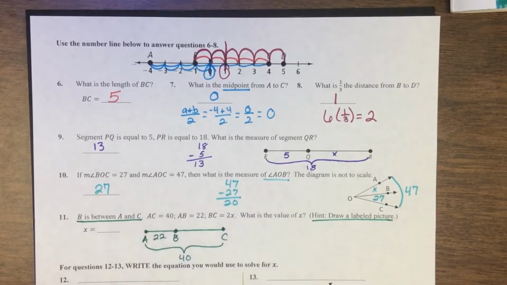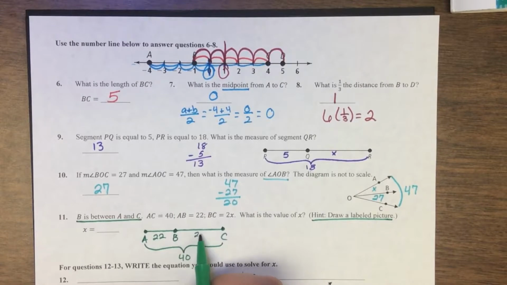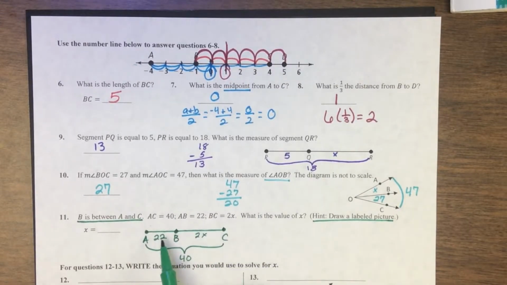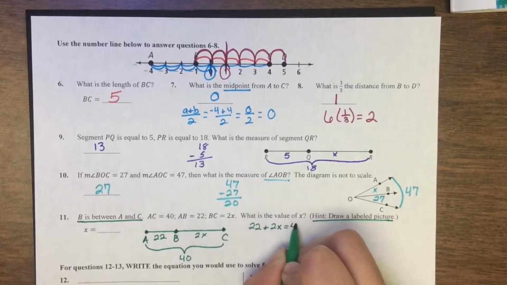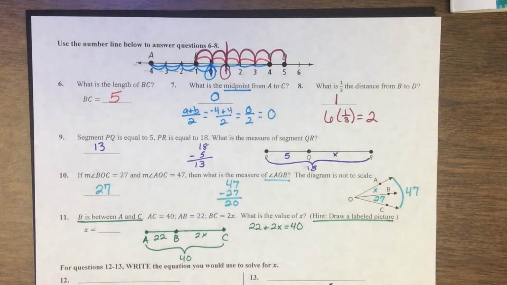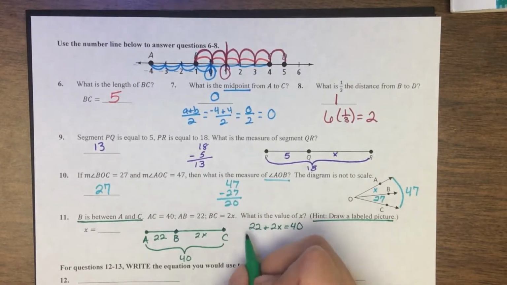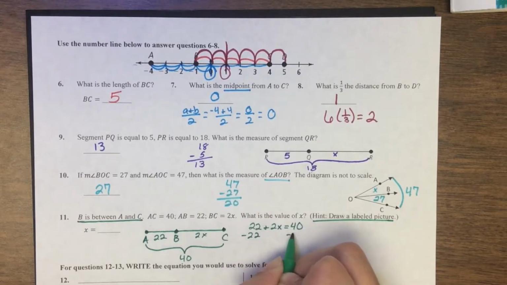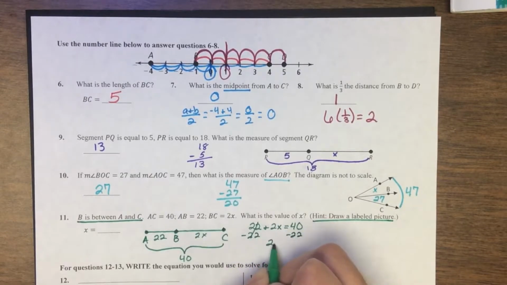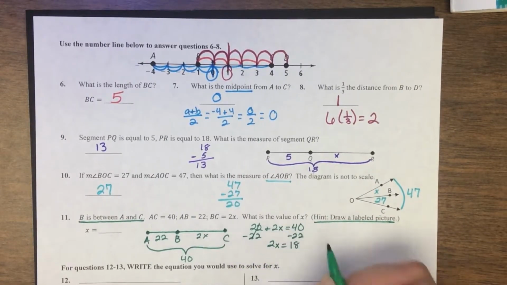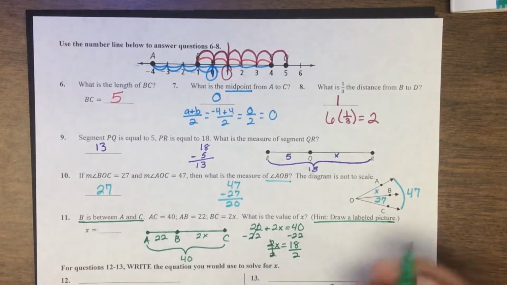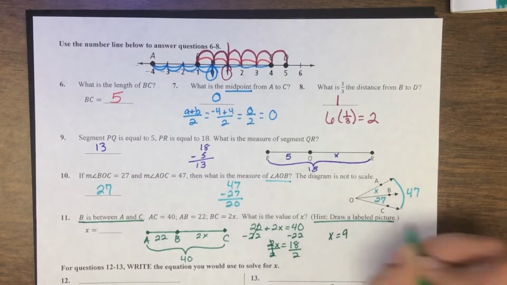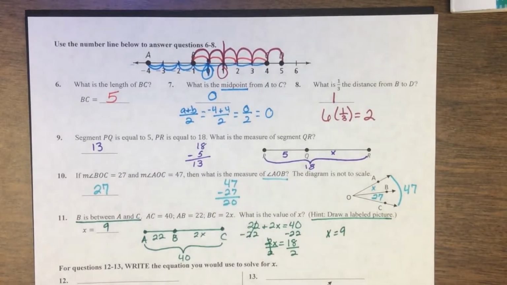AB is 22. BC is 2x. So these two parts, when I add them together, will give me the whole. So 22 plus 2x equals 40. Okay, so do our math, subtract 22 from both sides. We end up with 2x equals 18. Divide both sides by 2. I end up with x equals 9. And that's that.